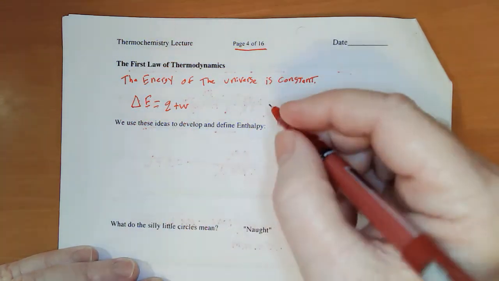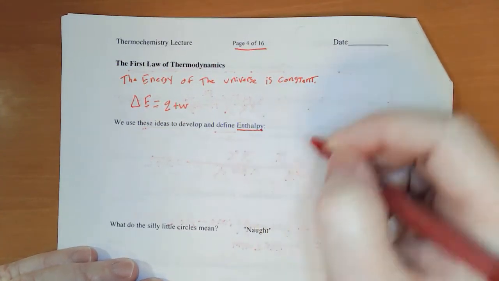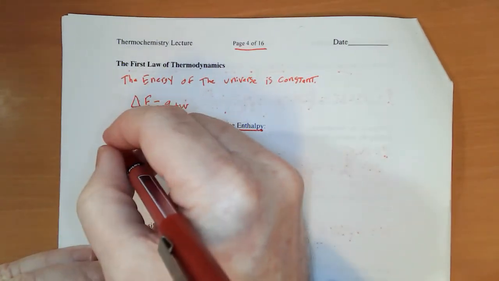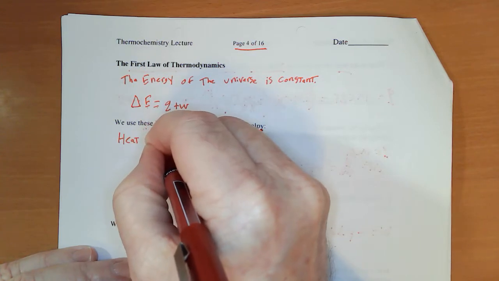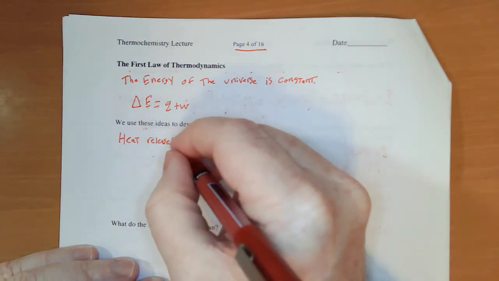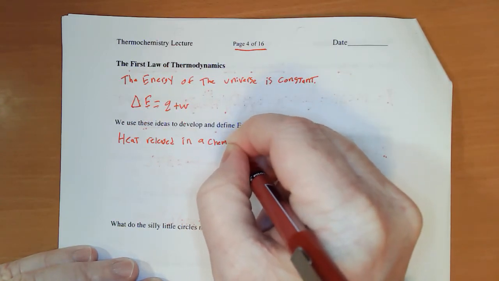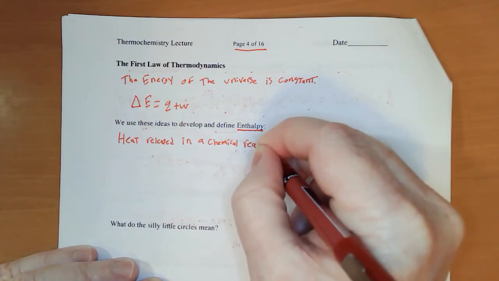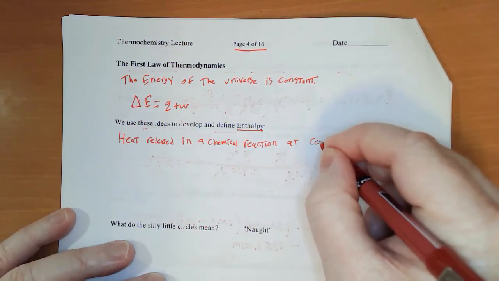All right. So, this concept allows us to introduce the idea of enthalpy, the heat released in a chemical reaction at constant pressure.